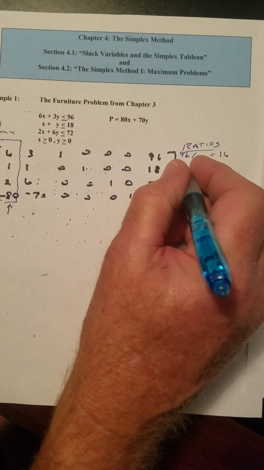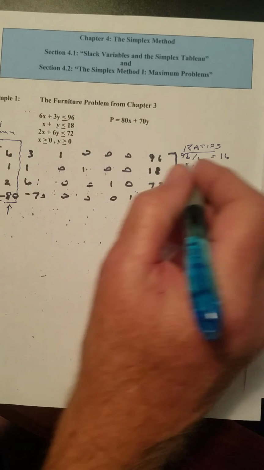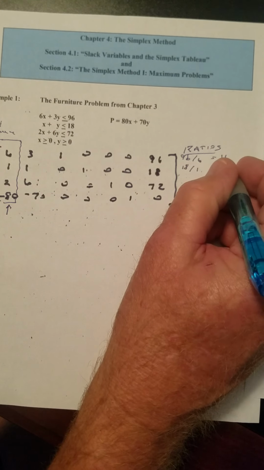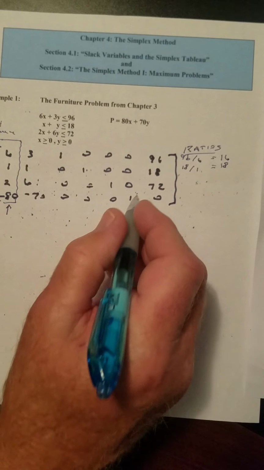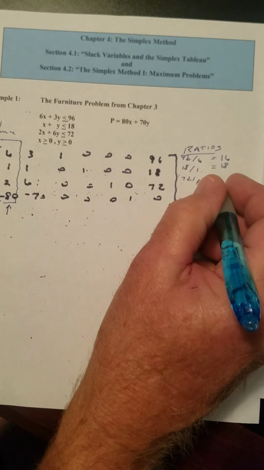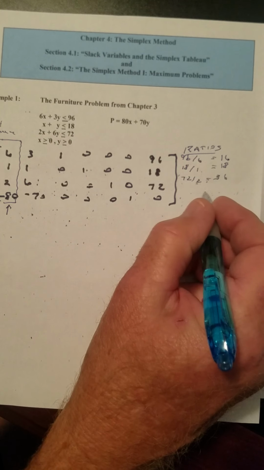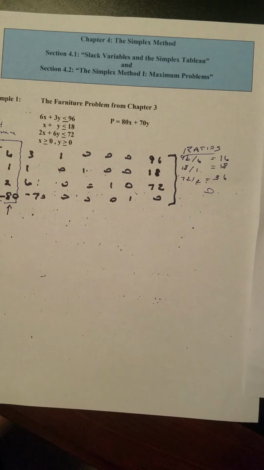Then I'm going to take 18 divided by 1. That's equal to 18. And then 72 divided by 2 is 36. And the bottom, we're going to have 0 on top, so that's just going to be 0. We don't really use the bottom number, because now I'm going to look for the smallest positive.